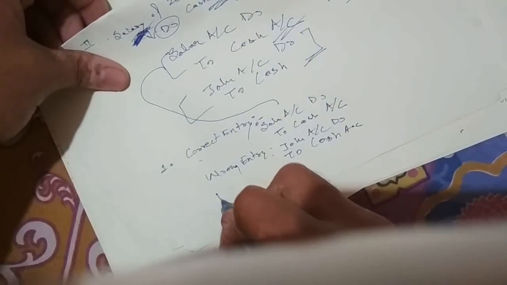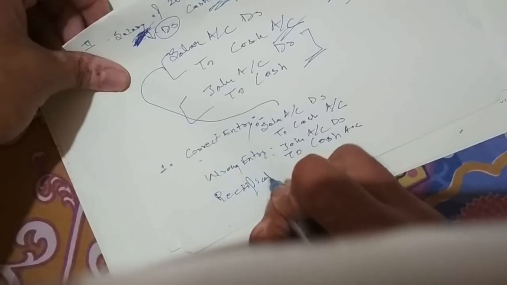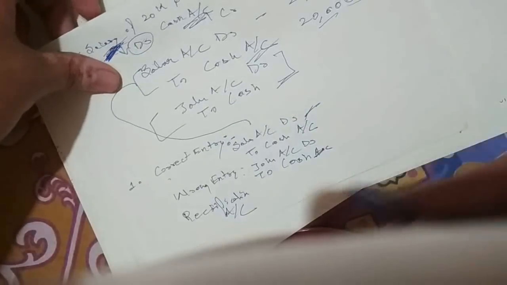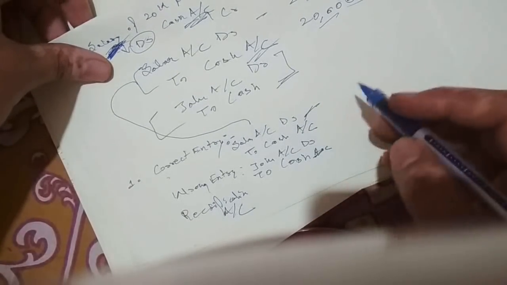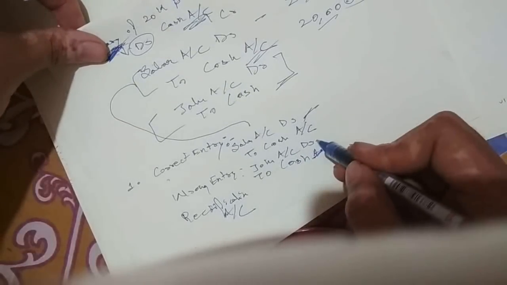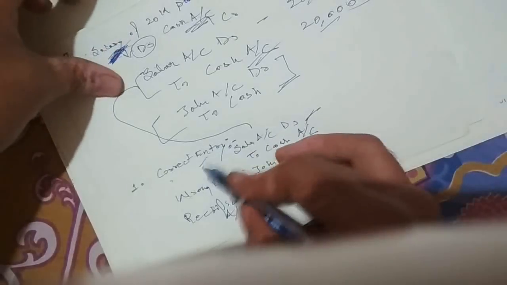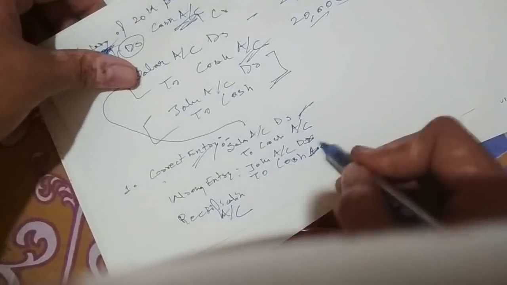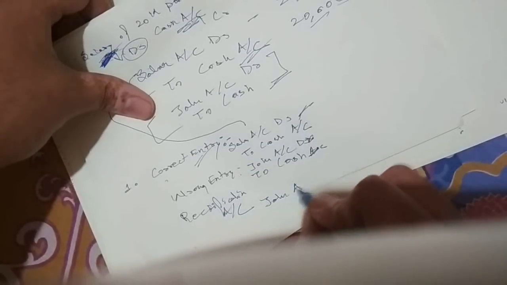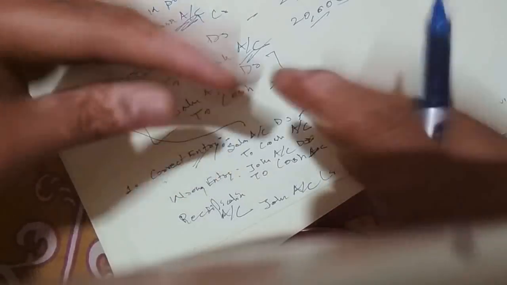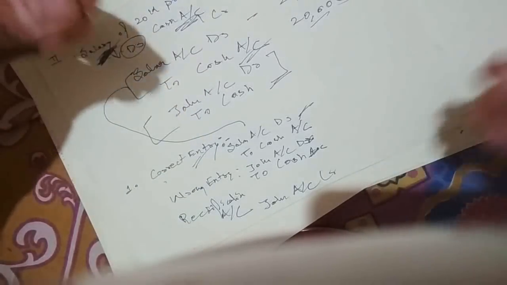Now the rectification entry. Since in the book we had this entry and what we need is this entry, we will see that since the John account was debited, and in the correct entry there is no mentioning of the John account at all, first we have to credit this John account so that it can come to the neutral position, because by mistake we did the debit of the John account. If we credit, it will come to the neutral position and we can follow up further.